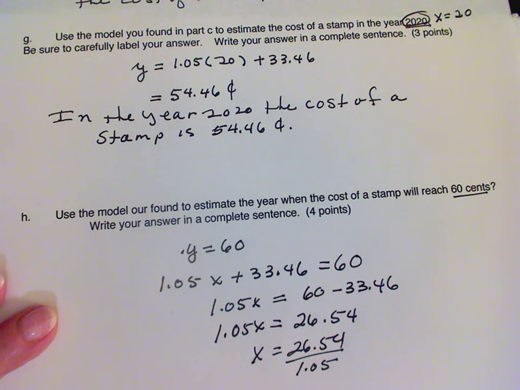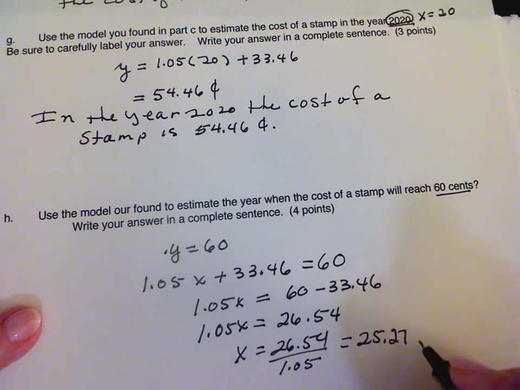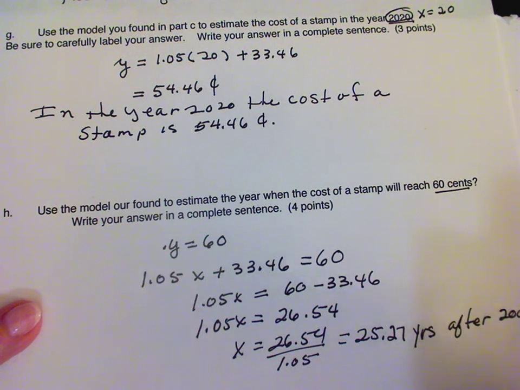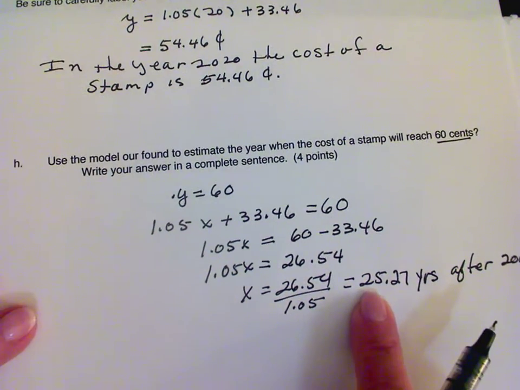And that's 25.27. And this would be years after 2000. So that would be 2025.